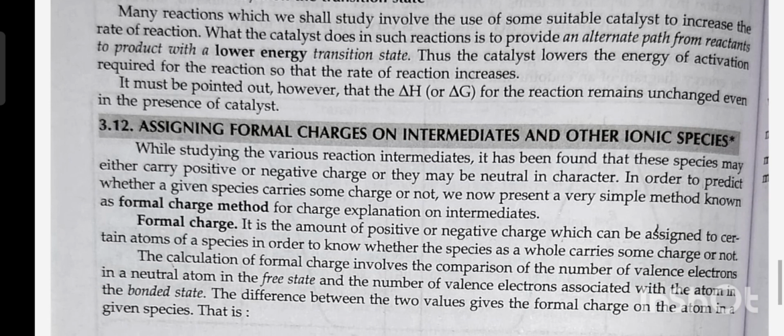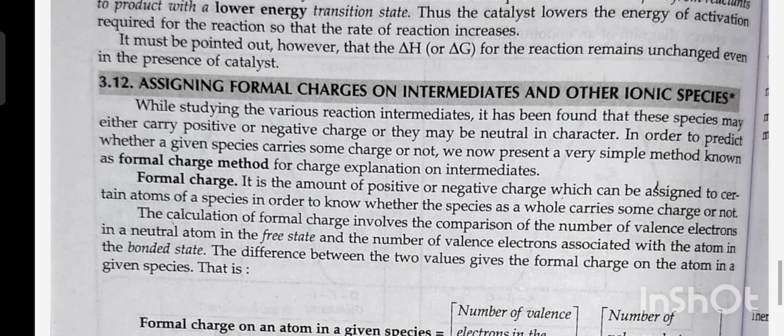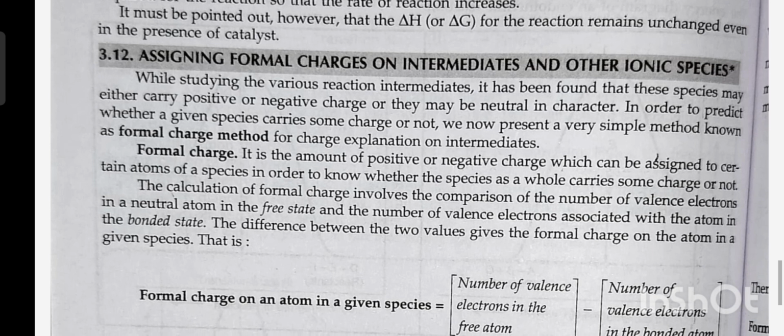Assigning formal charge on intermediates and other ionic species. While studying the various reaction intermediates, it has been found that these species may either carry a positive or negative charge, or they may be neutral in character. In order to predict whether a given species carries some charge or not, we now present a very simple method known as the formal charge method for explanation of intermediates.